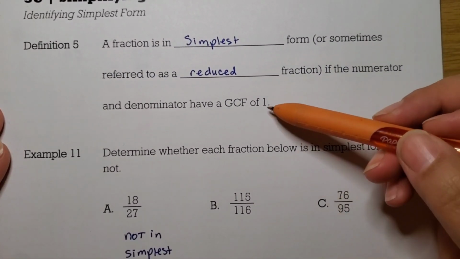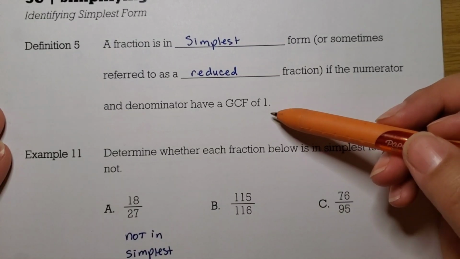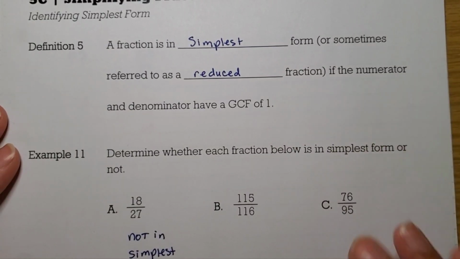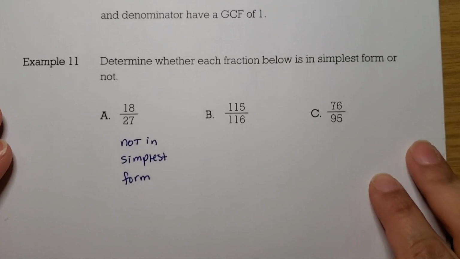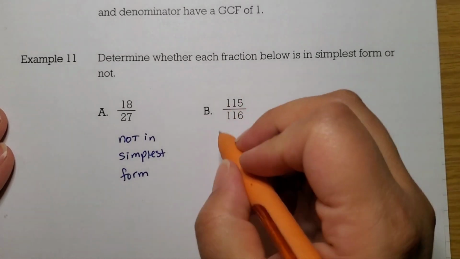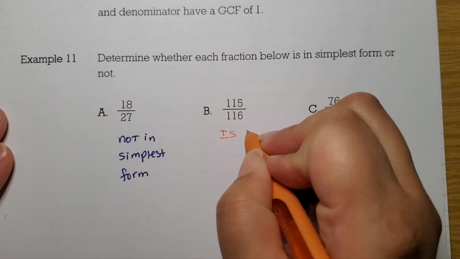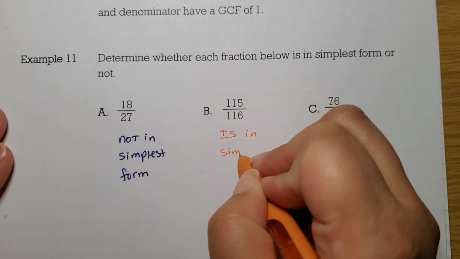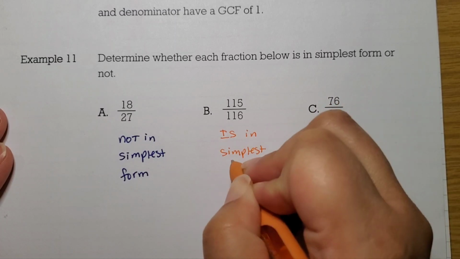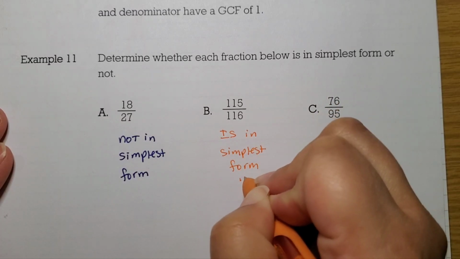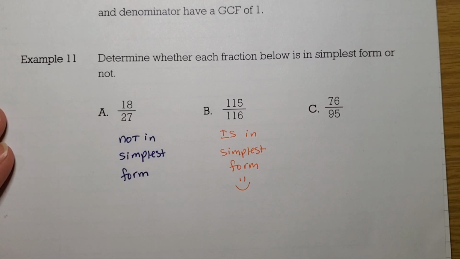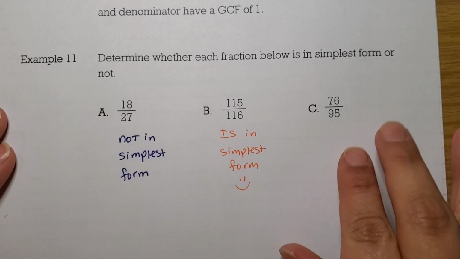So if the greatest common factor is 1, that means that it is in simplest form, or we would say it is reduced. So part B is in simplest form. Hooray! All right, and let's take a look at part C.